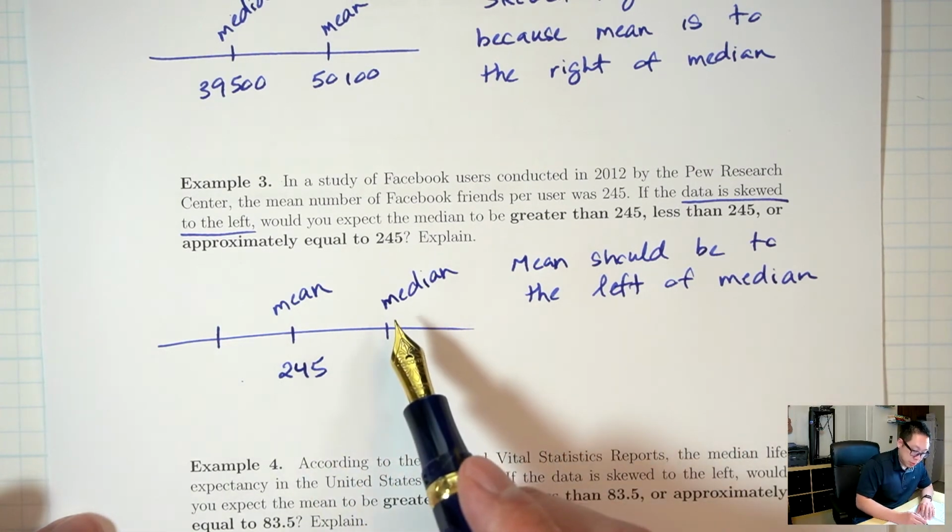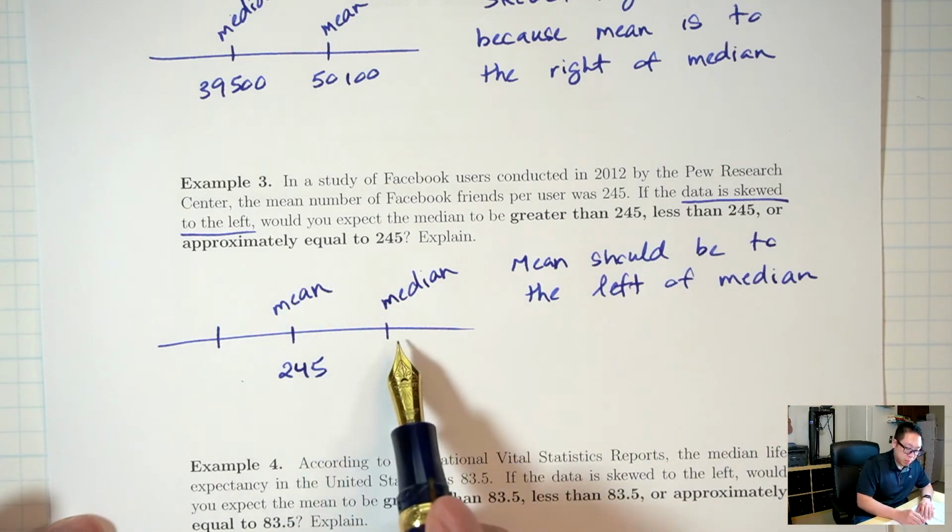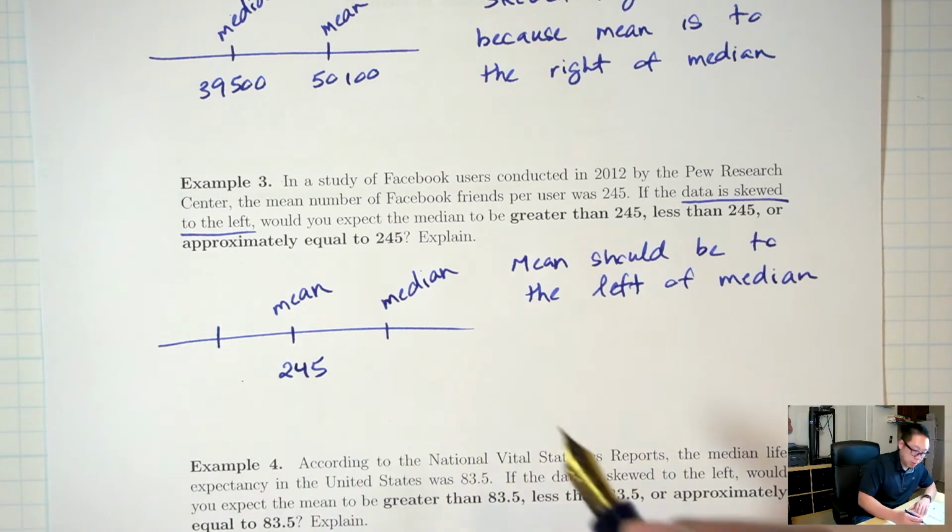And what does this mean? Does this mean that the median is greater than, less than, or equal to 245? So if the median is here, then it's greater than.